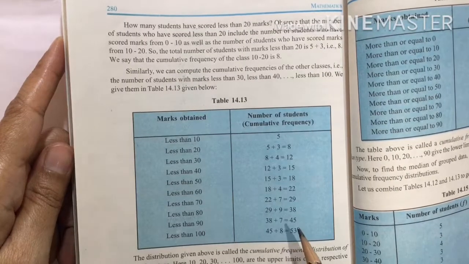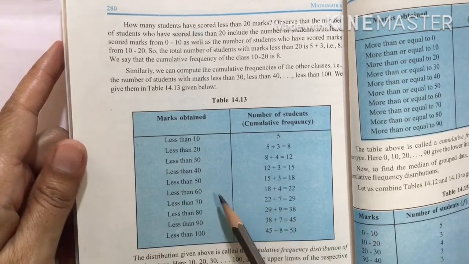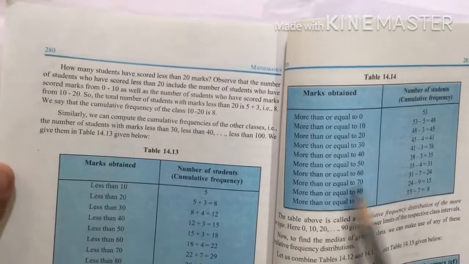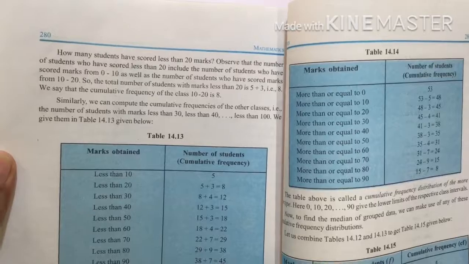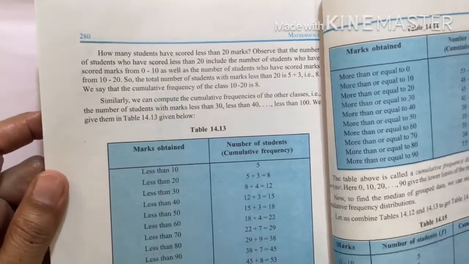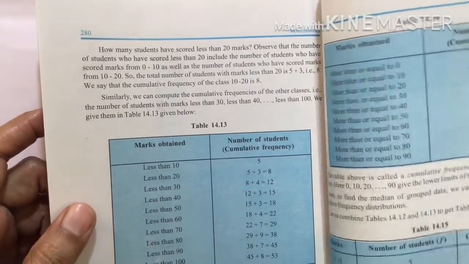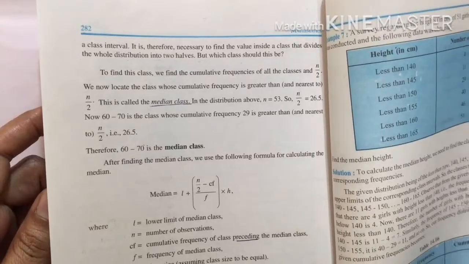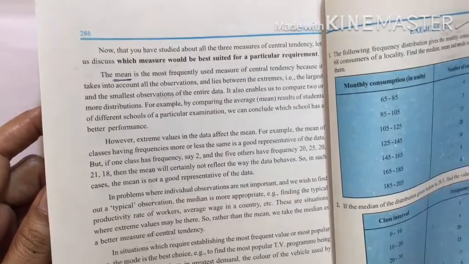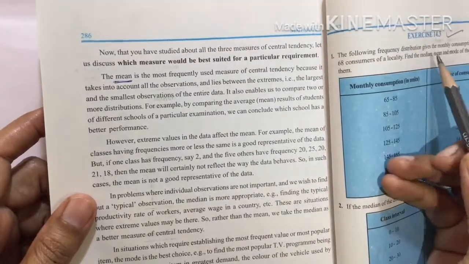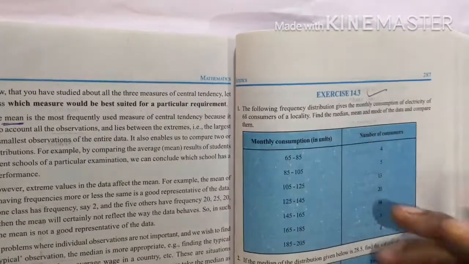There is one confusion among students that less than and more than type sums will not come in the exam. These sums will come, based on the cumulative frequency. Exercise 14.3 fully you have to do.